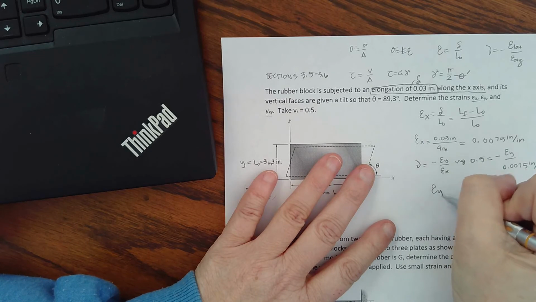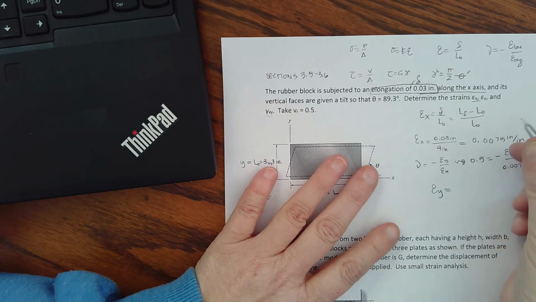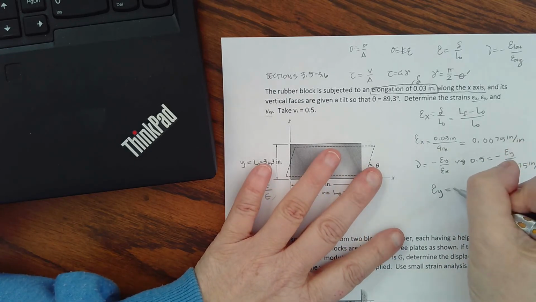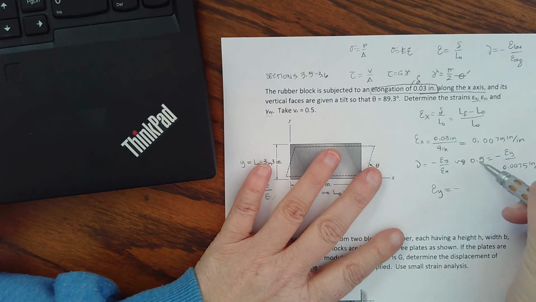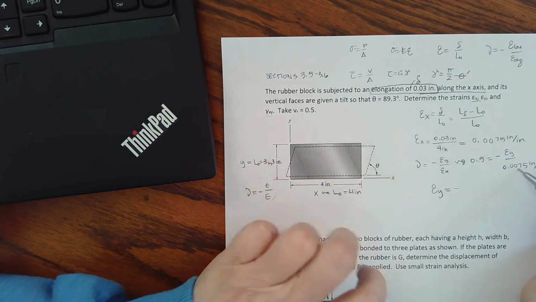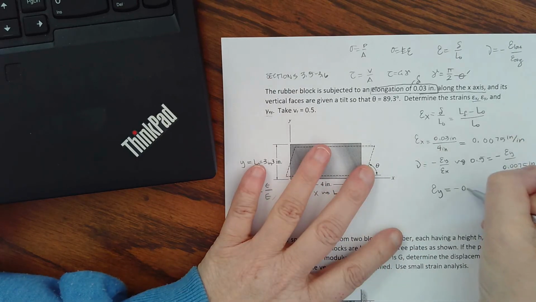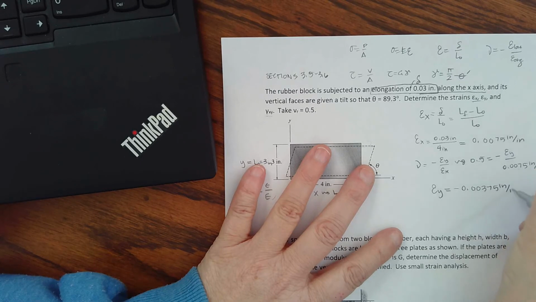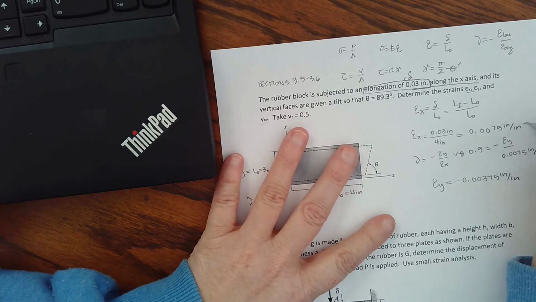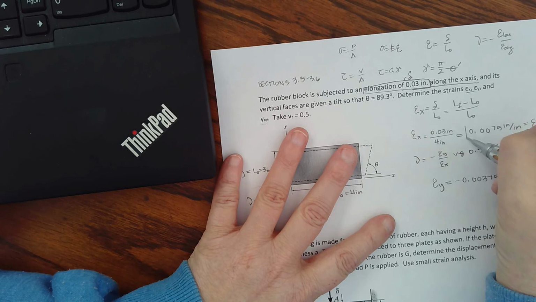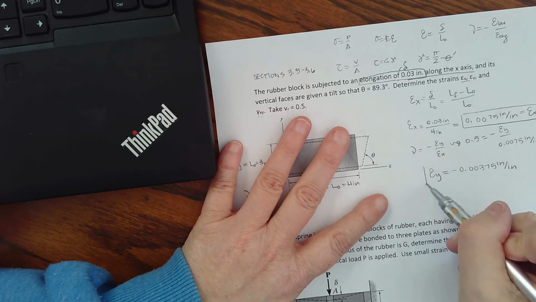Therefore, my strain in the y direction, okay, it's going to be negative, it's getting shorter, is negative 0.5 times 0.0075, which is negative 0.00375 inch per inch. So here's our strain in the x direction. We're going to box that in. And here's our strain in the y direction.